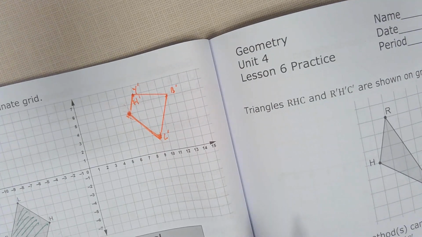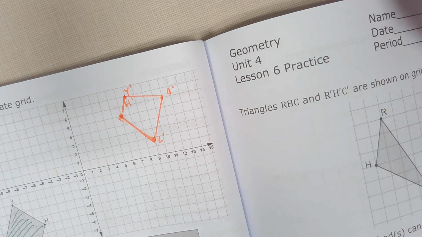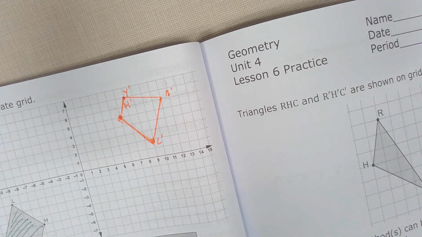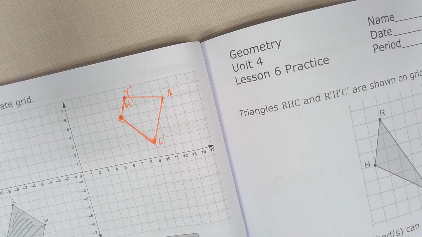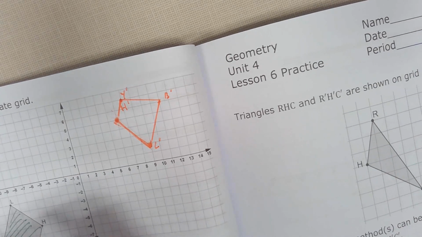All right, so the next one we're going to do, looks like we're going to be rotating this.